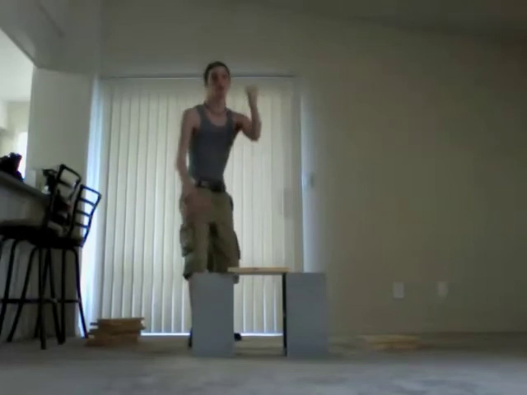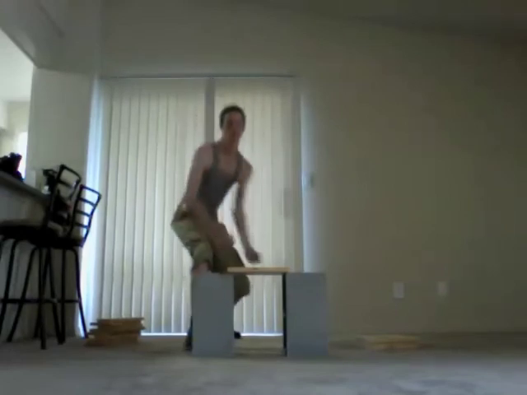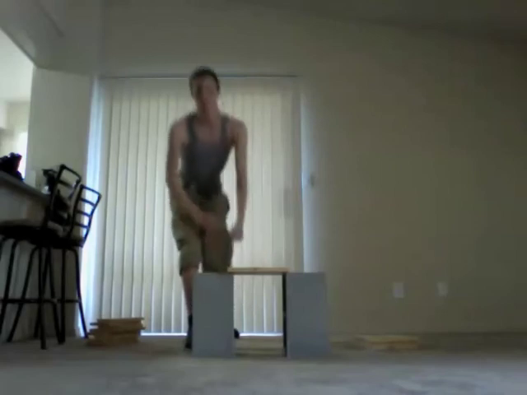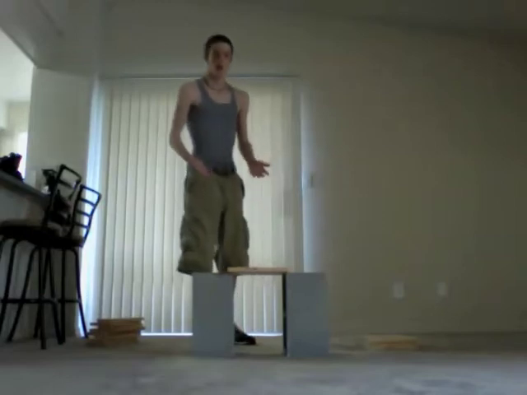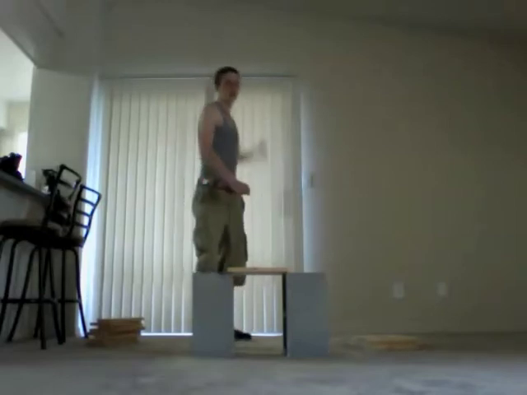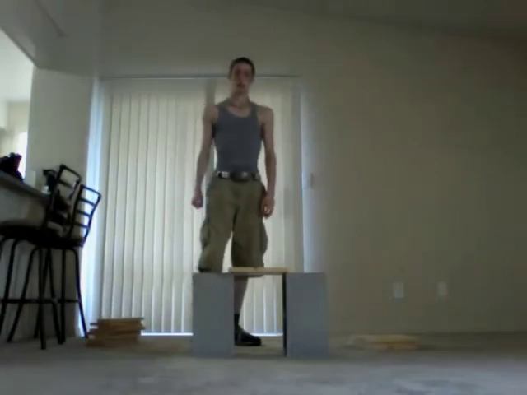Now you can see, if I apply a much greater speed or a much greater velocity, the greater my momentum is going to be. And basically, the greater that your momentum is in your swing, the more force that you're going to be able to exert down on the board, which is going to make it a lot easier to break this board.